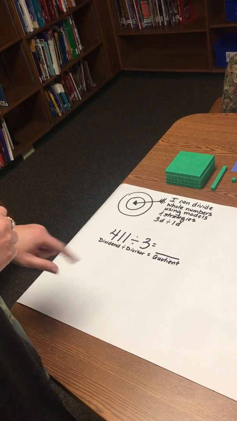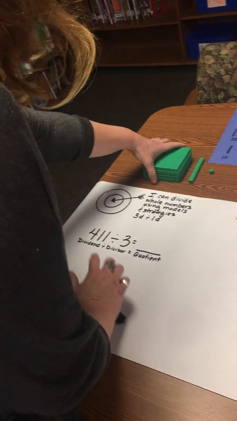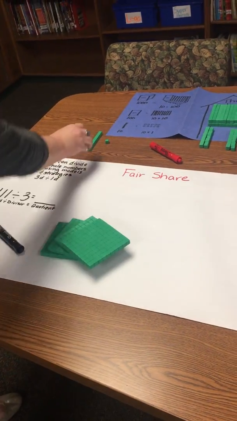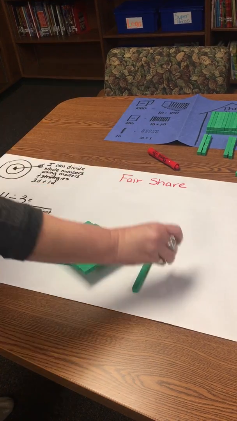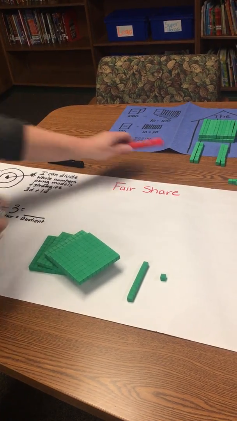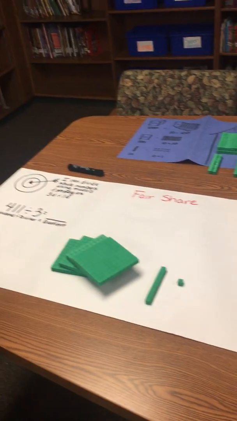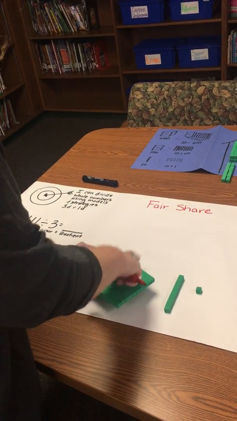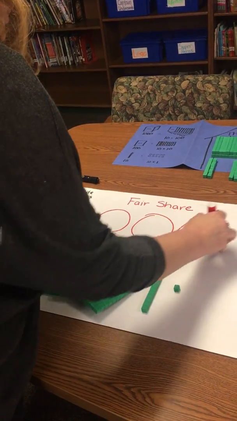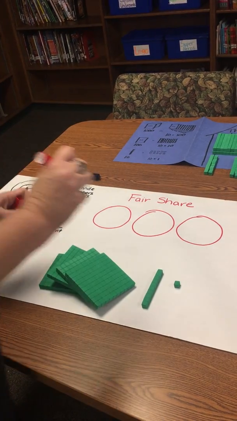The first thing I'm going to do is find 411. Here I have 1, 2, 3, 400, 10, plus 1, 411. I'm going to use the fair share strategy. Now I know that 411 divided by 3 means that I have to make 3 large circles because my divisor tells me I need 3.